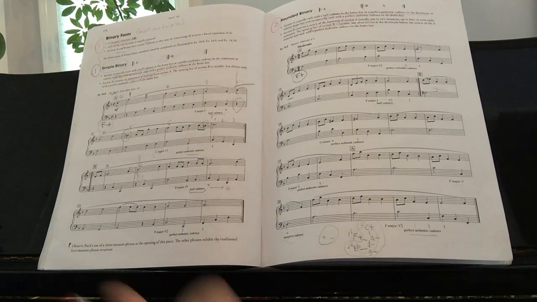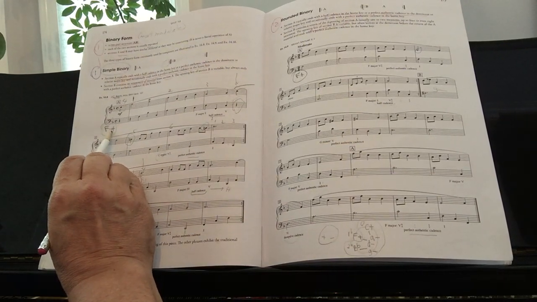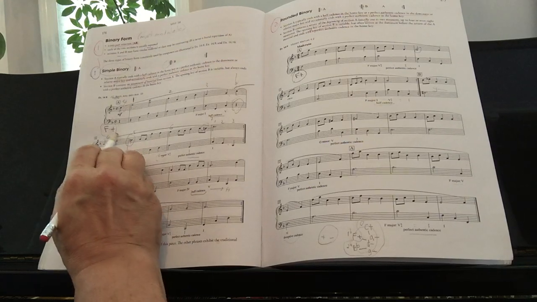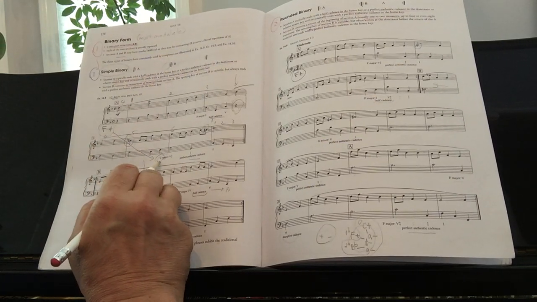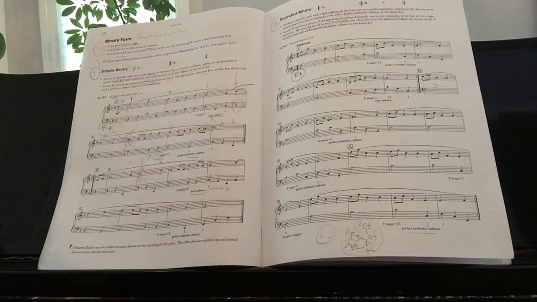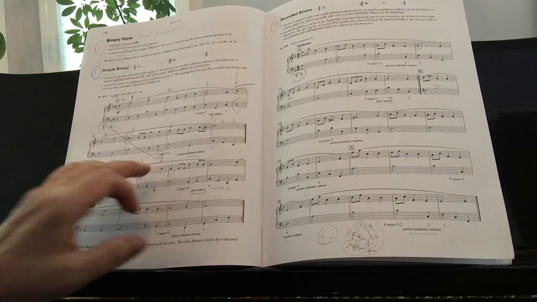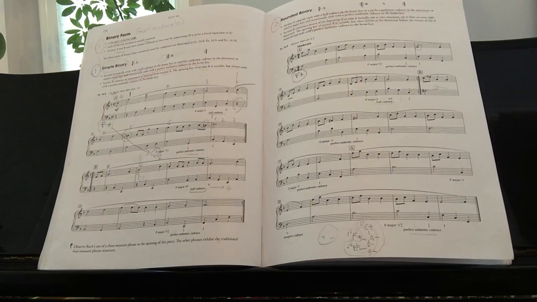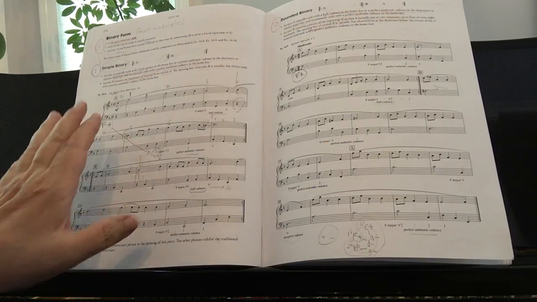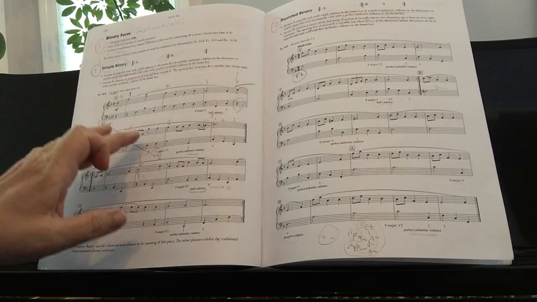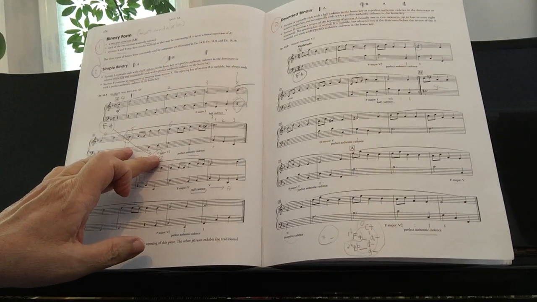Where do you modulate to? Well, in a major, you modulate to the dominant key. Dominant key means 5. In F major, oh, that's C major. So I need a B natural. Correct. In major, we modulate to the dominant key.